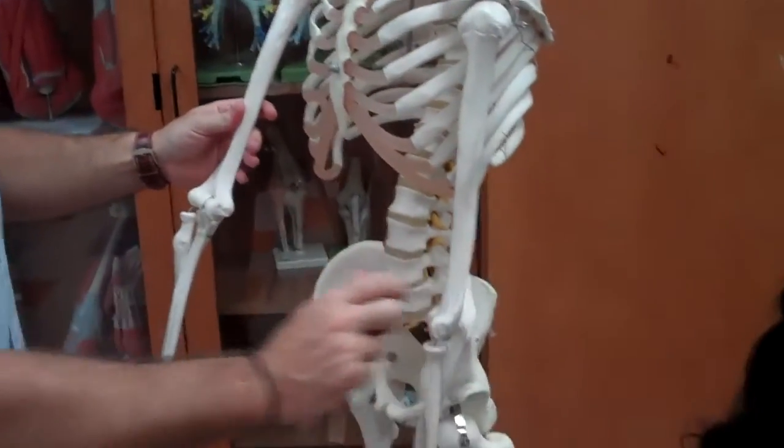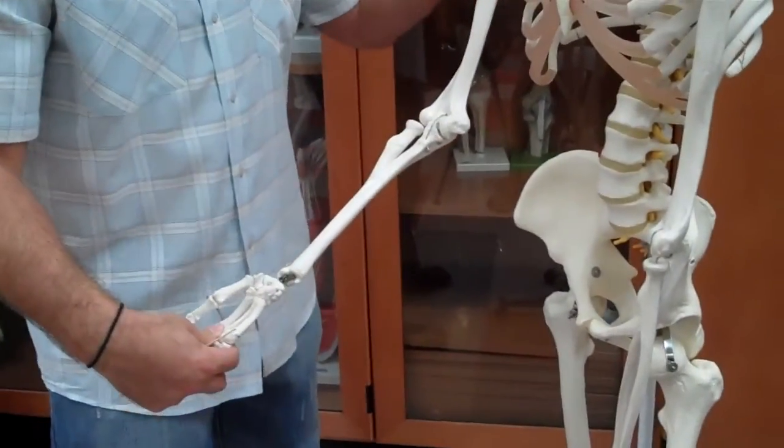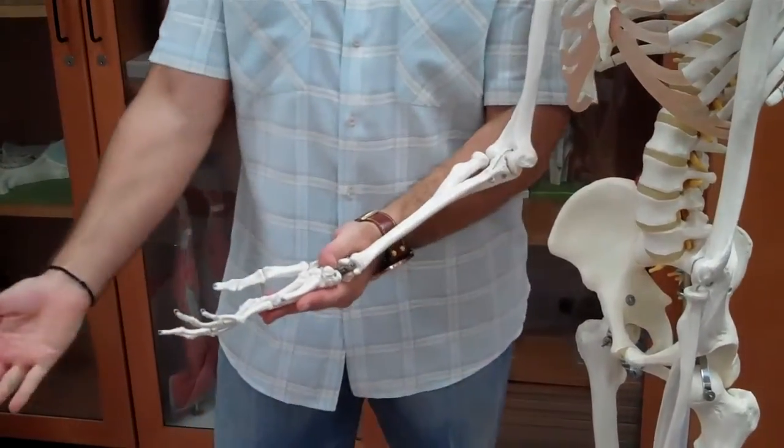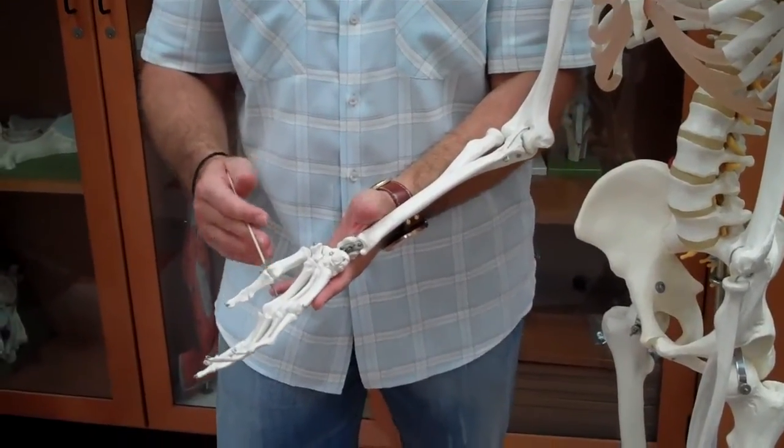So the first thing we'll have to do is make sure that we're in anatomical position. This is the right arm, the thumb pointing out, supinated. That is anatomical position.